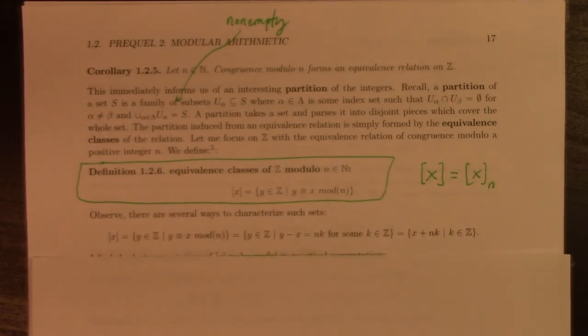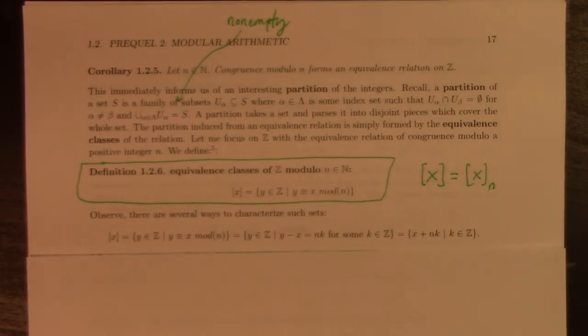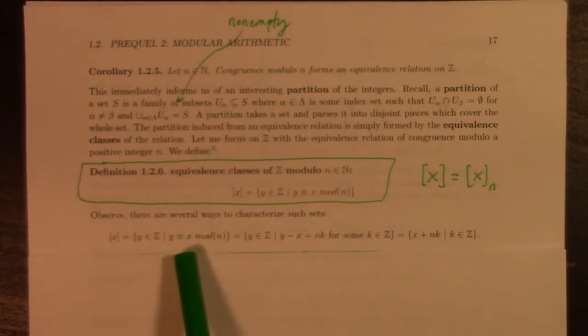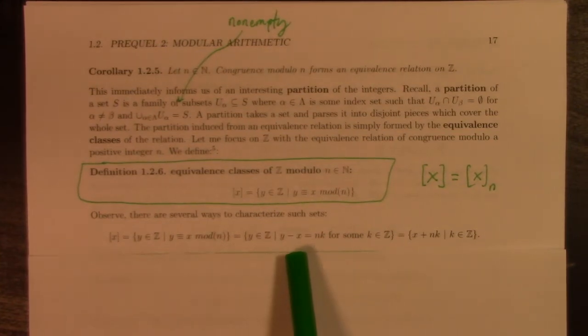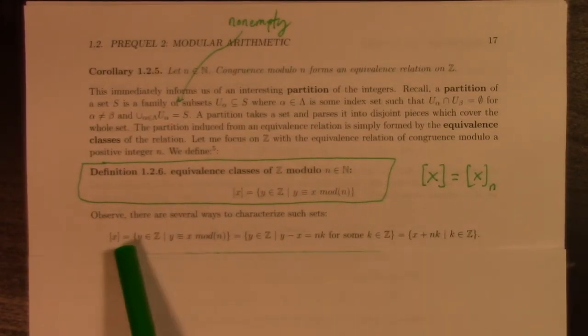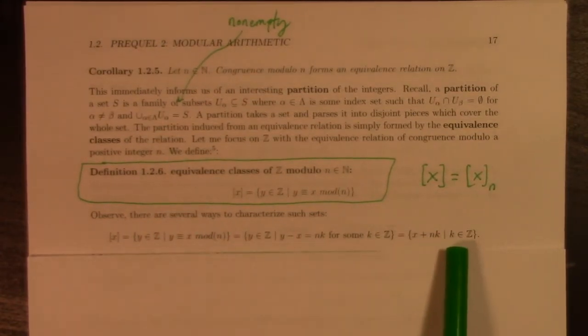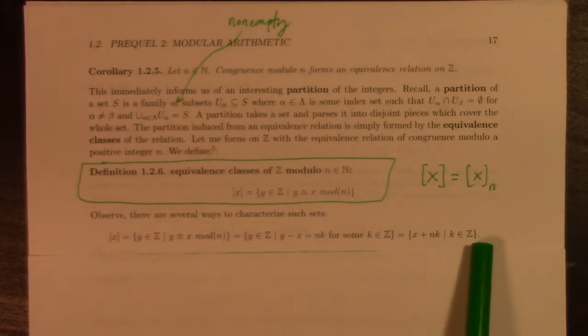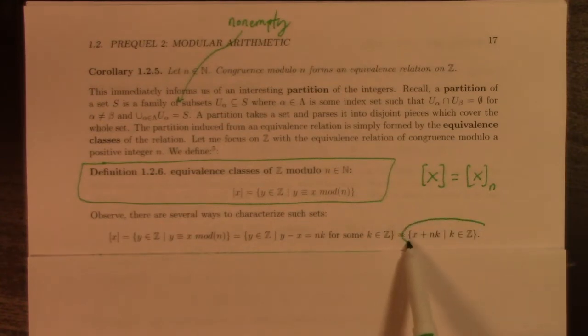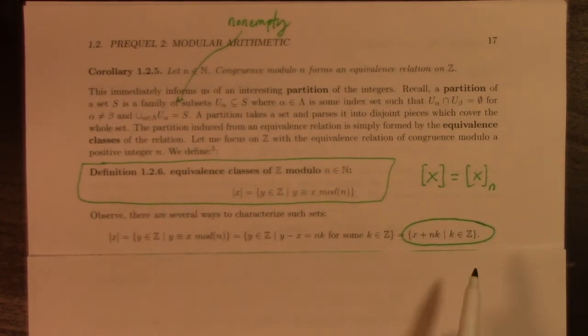So there are several ways you could look at that. Of course, just what I wrote, the definition. But y congruent to x mod n is to say that y minus x is equal to nk for some k in Z, which means we could rewrite the set: the equivalence class of x is actually x plus nk, where k is in Z. I personally prefer to think of the equivalence class of x in this way.